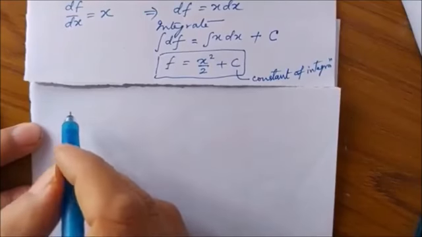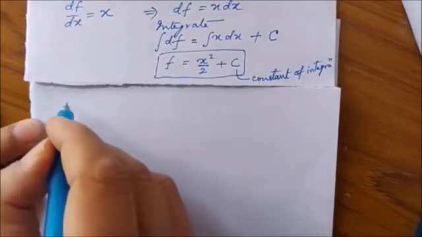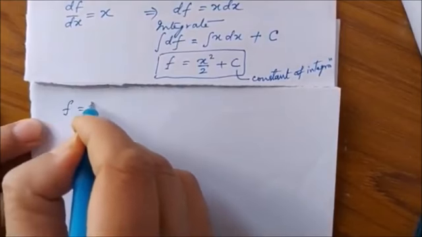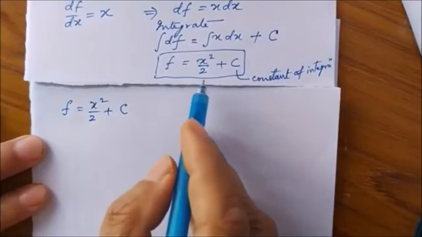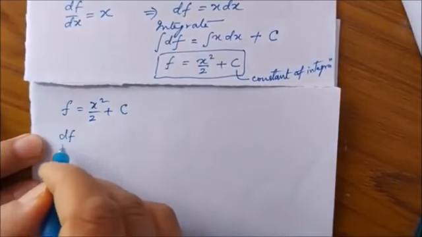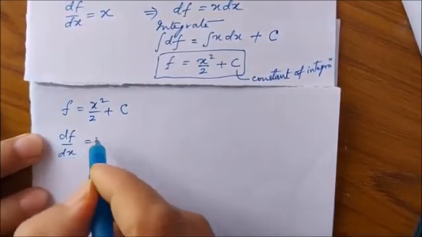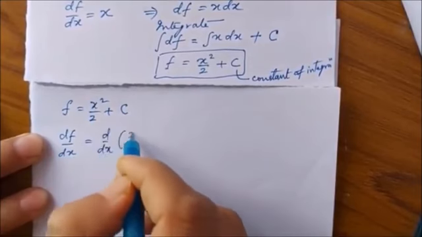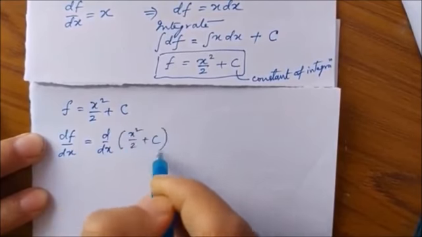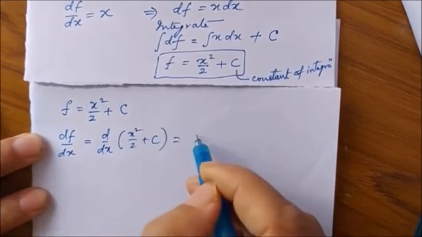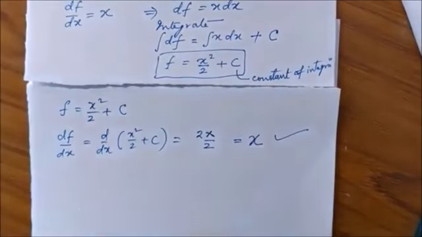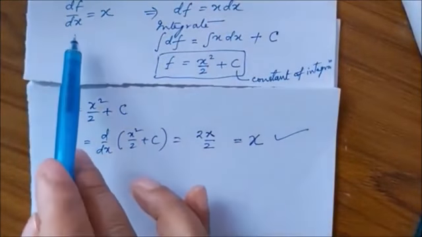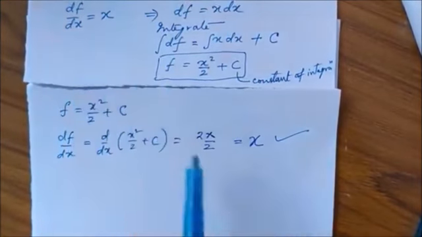Let us check whether things have been done correctly. Starting from this result which we got, let us find df/dx. And this is indeed x. So we have got df/dx equal to x. So the calculation is correct.